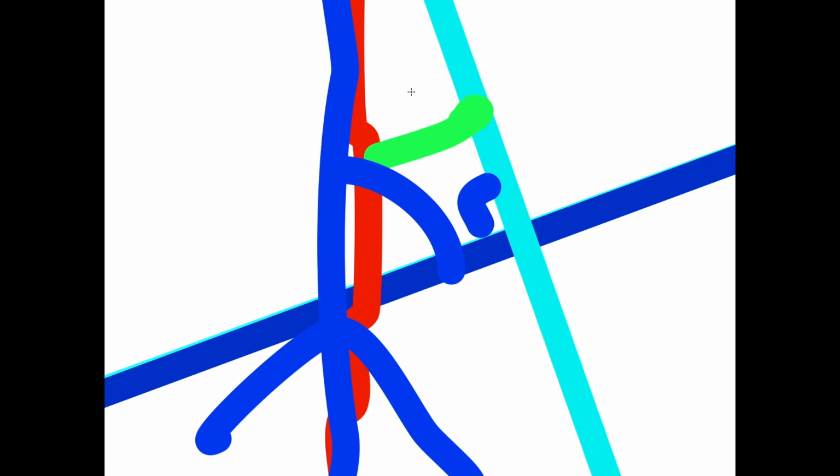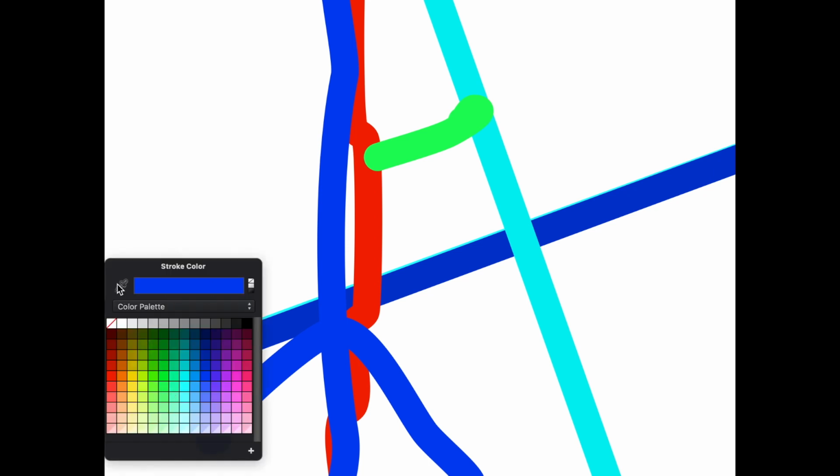So this angle right here, moment of truth, is 30 degrees. Yay, we figured that out.